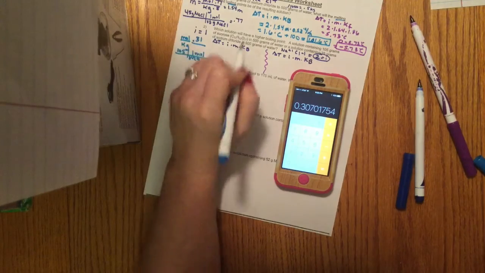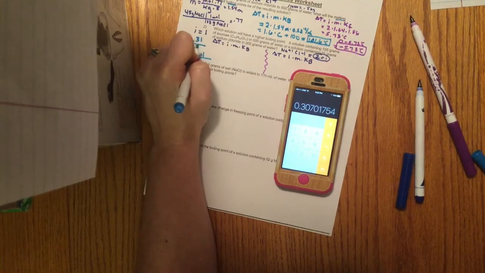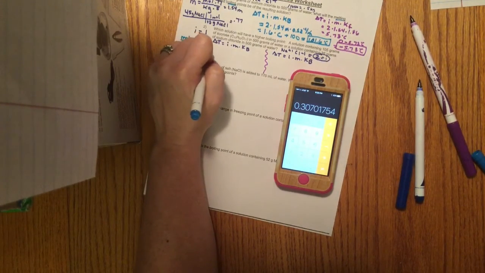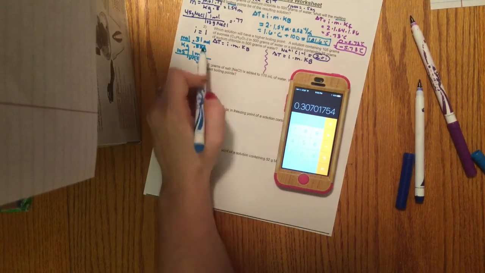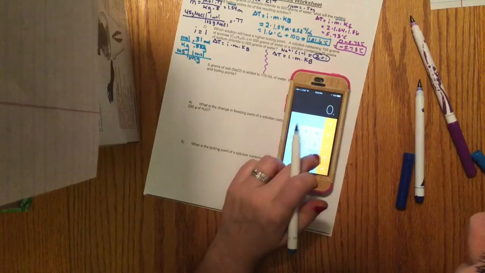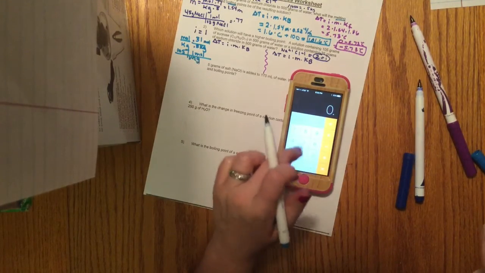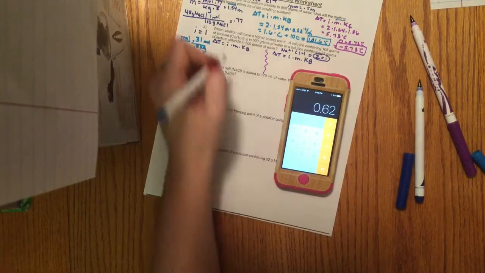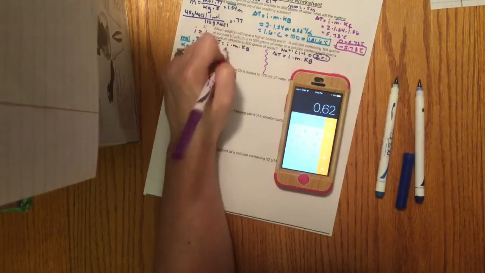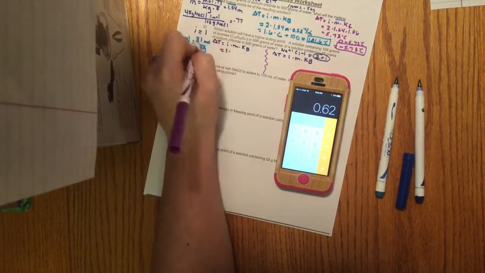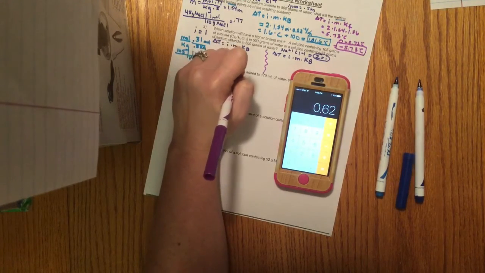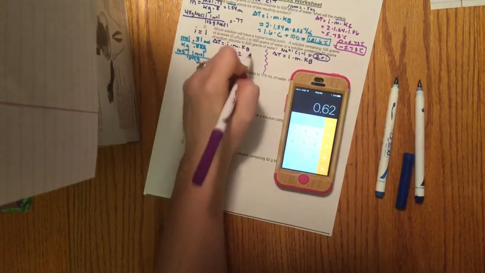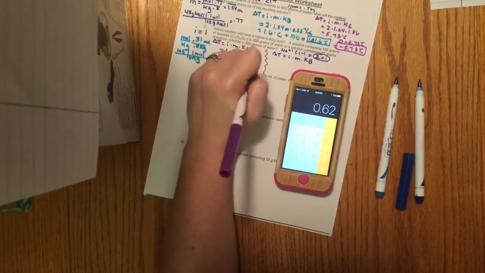So I have 0.31 divided by 0.5 kilograms. Now I got the 0.5 because I had 500 grams, divided it by 1,000, and that gave me kilograms. So 0.31 divided by 0.5 is 0.62. So when I put this into my equation, my Van't Hoff factor was 1, my molality was 0.62, and my KB is 0.52.